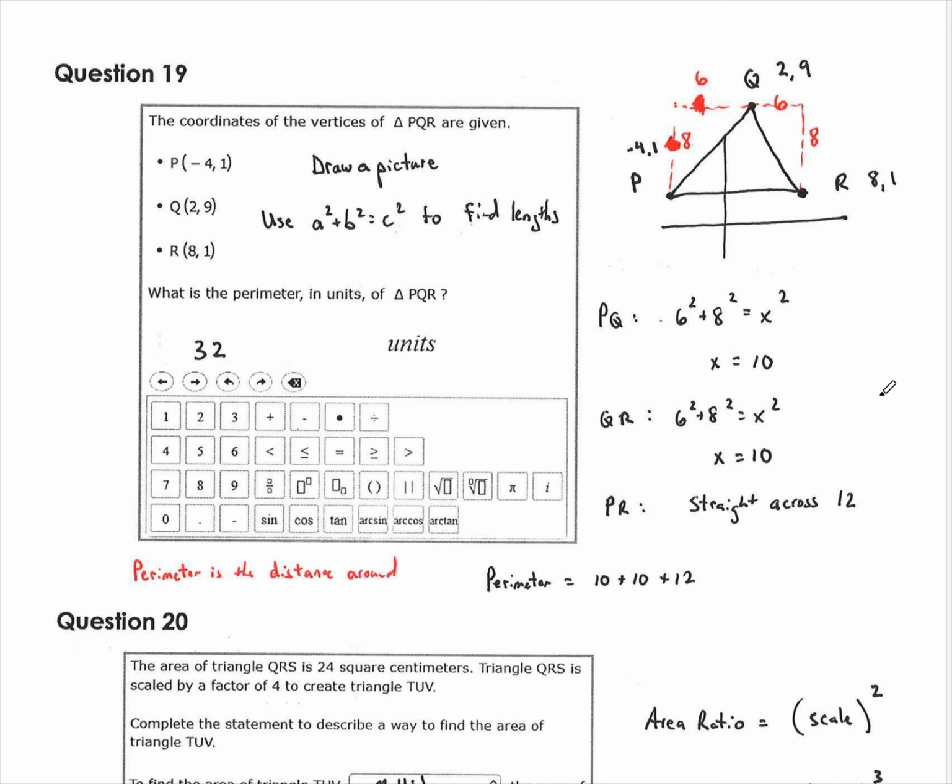This one's fairly long, right? They give you the coordinates of some triangle, P, Q, and R, and I always say draw a picture. And so I just drew a grid over here. It didn't have to be perfect. And I plotted P, Q, and R. And then if you want to find lengths, remember we're always using the Pythagorean theorem.